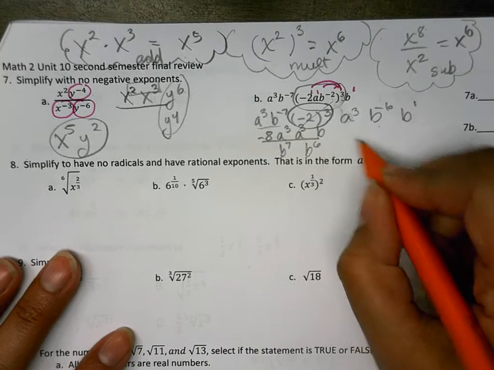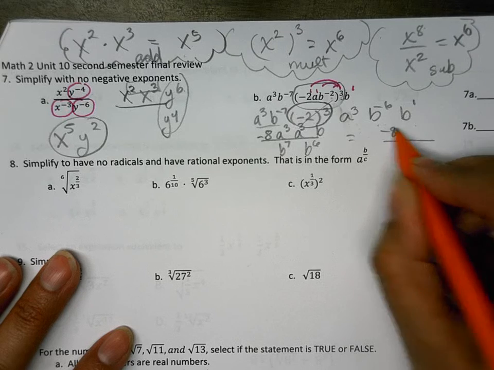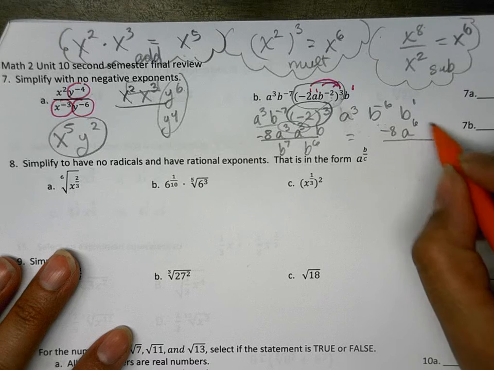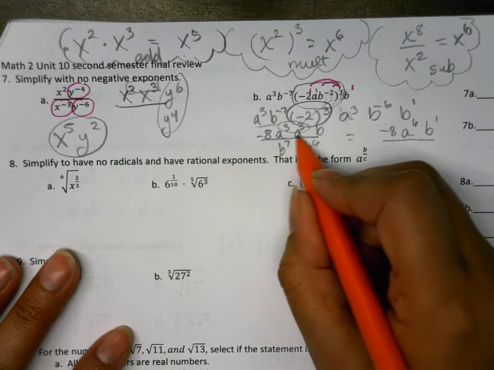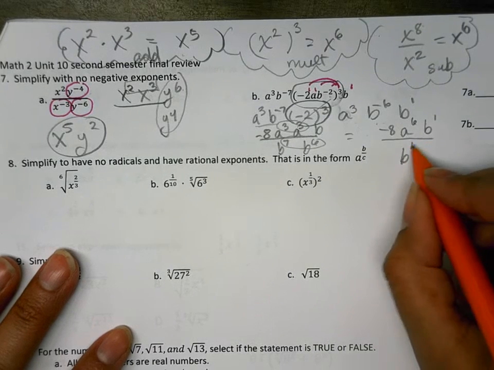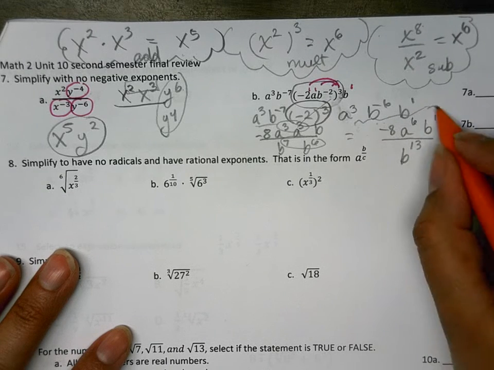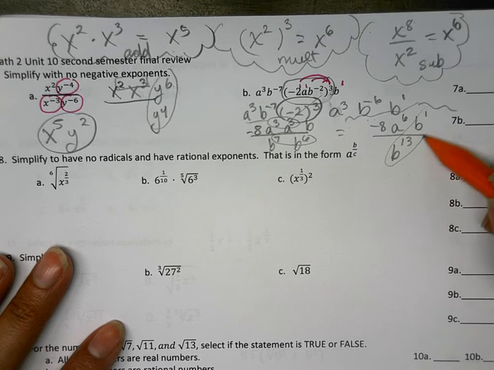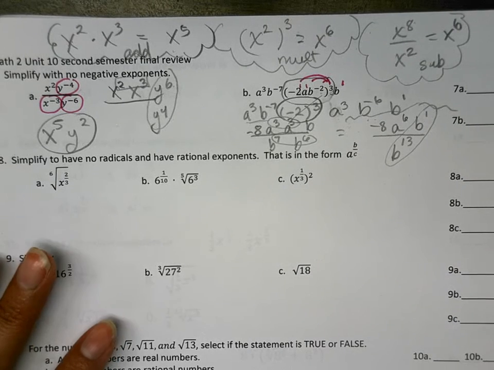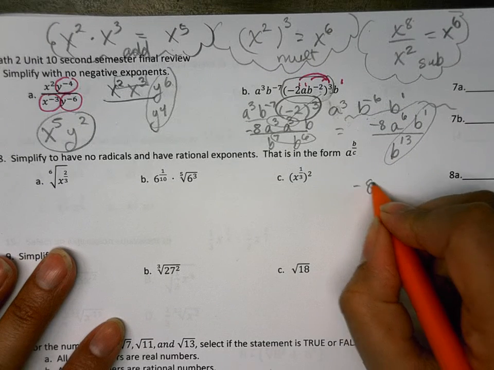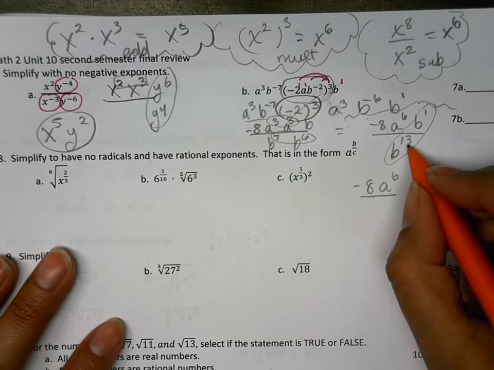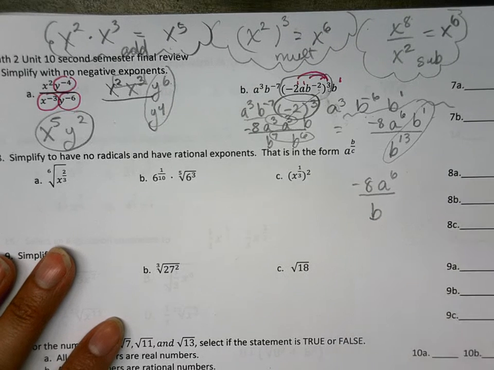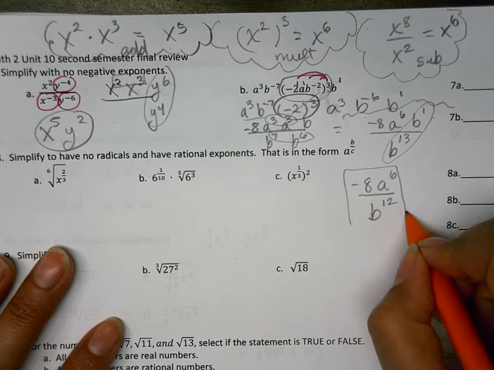Okay. So I have negative 8. A to what power? 6. And then B stays B to the 1. At the bottom, B to what power? 13. Okay, it's kind of getting messy. Is this my final answer here? No, because I still have what to do here? The B's. I still have to subtract. Are there more at the top or more at the bottom? Bottom. So I have negative 8, A to the 6, over, what's 13 take away 1? 12. And it's at the bottom because there's more at the bottom.